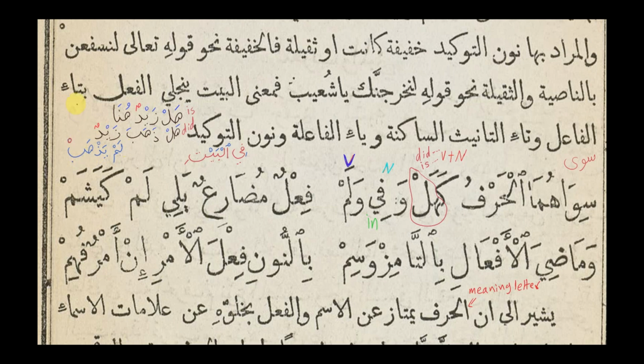The present tense verb, if its end is a consonant, it could have two movements, an u and an a. It changes from u or a depending on what letters or factors affect it. So that's the normal state of the present tense verb, and it's the only verb that changes its end.